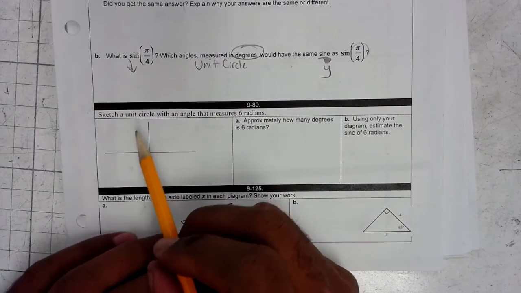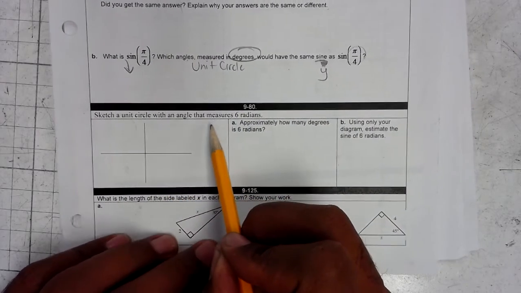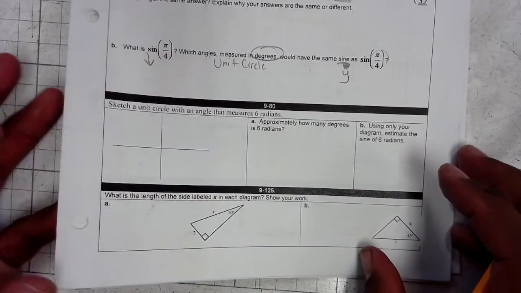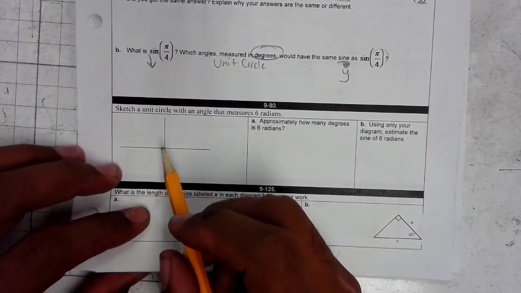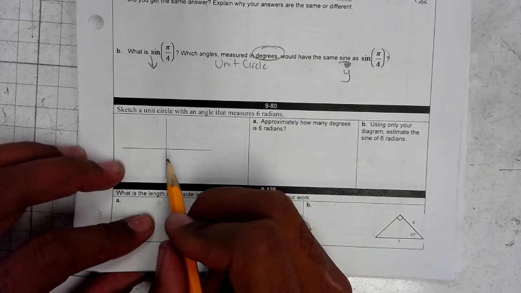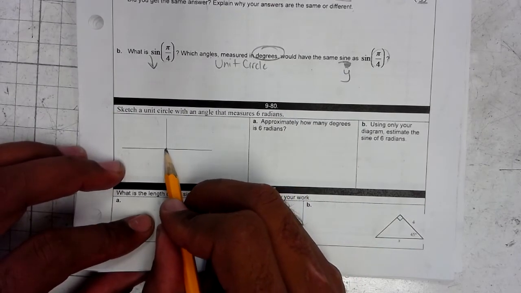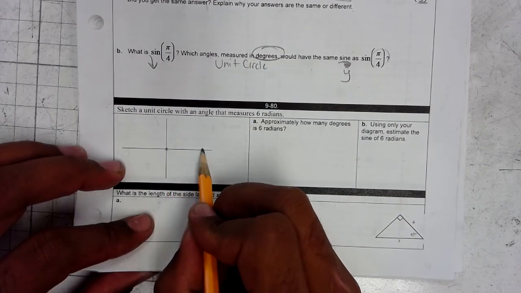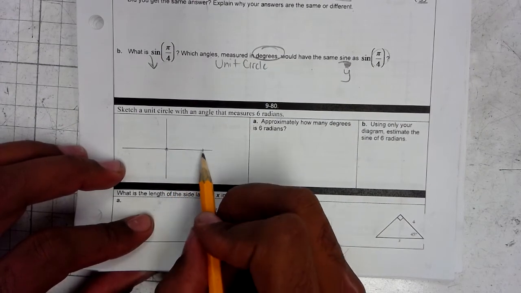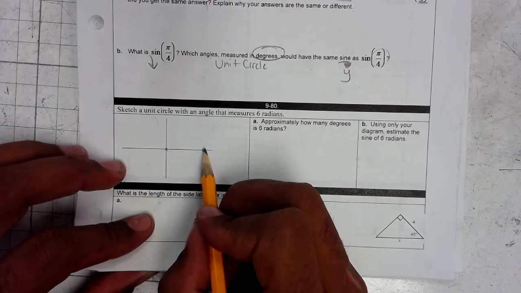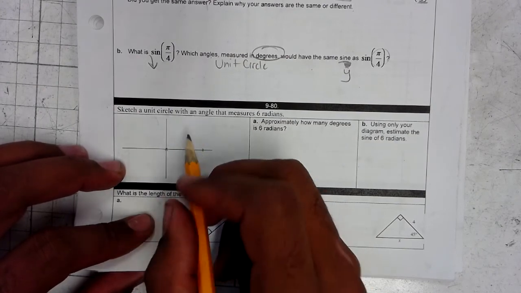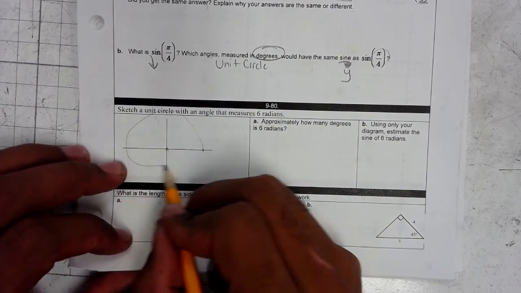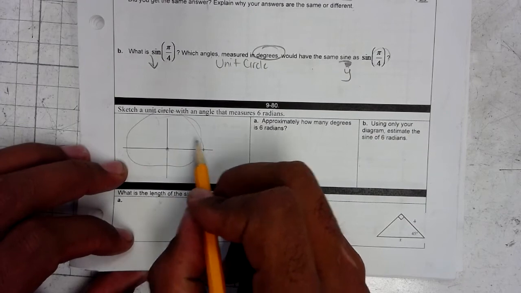All right, so then this last one, sketch a unit circle with an angle that measures 6 radians. If you guys remember, a radian is the distance from the middle to the side of the circle, basically the distance of the radius. So you're going to sketch it. You make that circle.